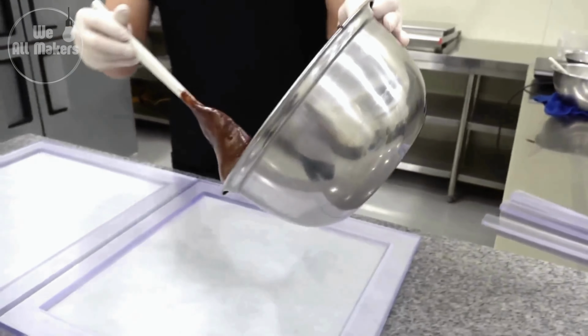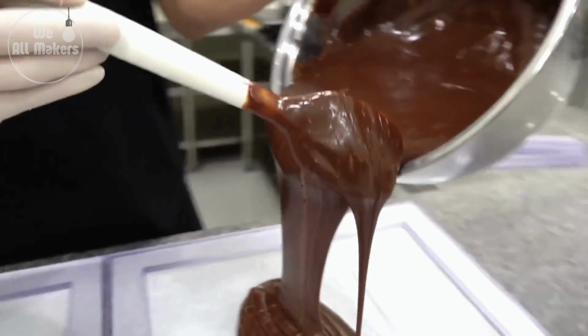Molding. The tempered chocolate is then poured into molds to create the final shape of the chocolate bars. The molds are gently vibrated to remove any air bubbles and ensure even distribution of the chocolate. The filled molds are then cooled, either at room temperature or in a refrigeration unit, until the chocolate has fully set. The molds are designed to create the specific shapes and sizes of the chocolate bars, with intricate designs or brand logos often embossed on the surface.